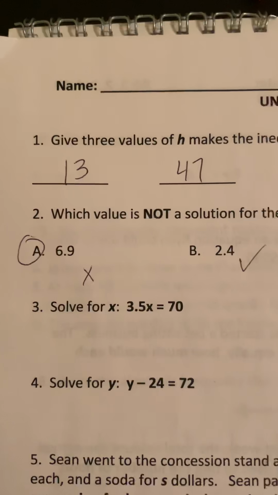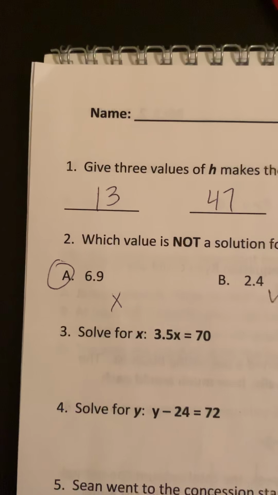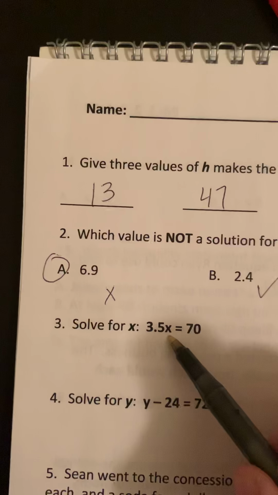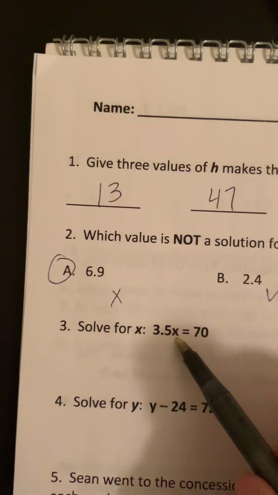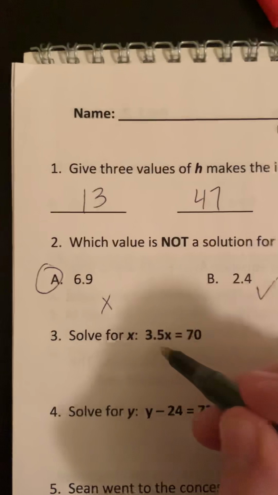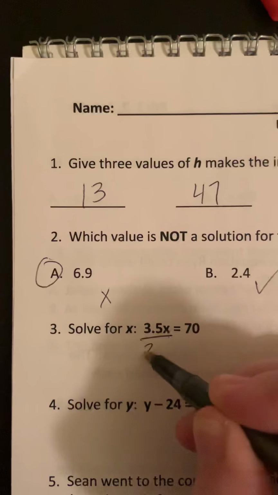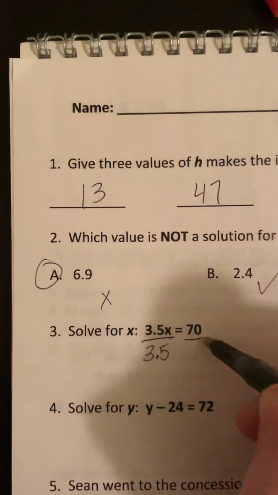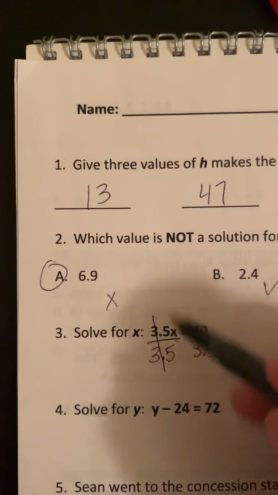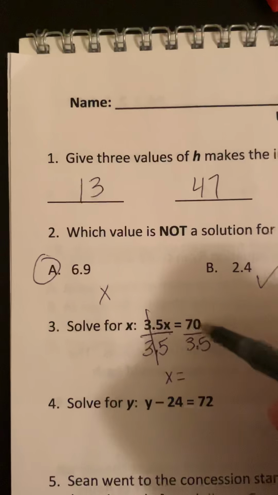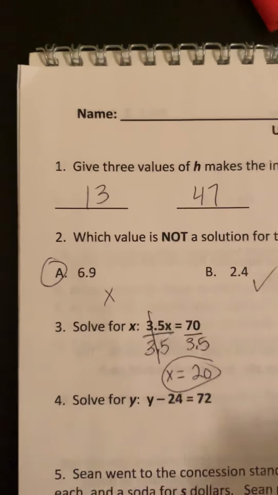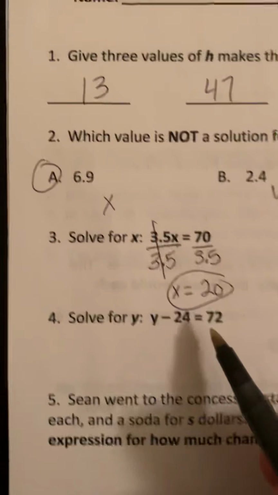For 3 and 4, we are solving for our variable. So we're finding our variable, figuring out what is being done to it, and then doing the inverse. So here for solving for x, x is being multiplied by 3.5. So the inverse of multiplying by 3.5 is to divide by 3.5. Remember in algebra, we turn it all into a fraction. The 3.5s will cross out because it becomes 1, which leaves you with 1x, and 70 divided by 3.5 equals 20.